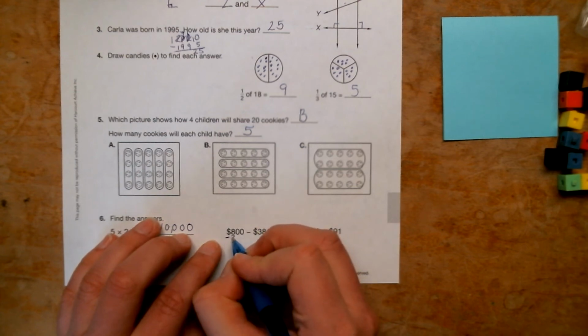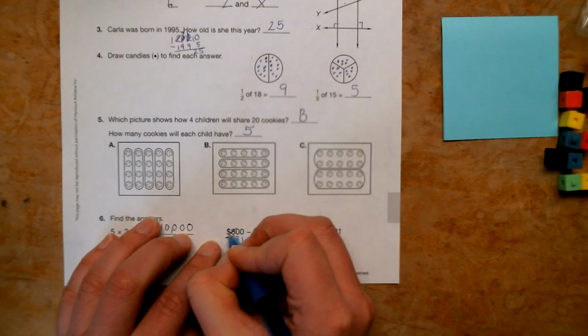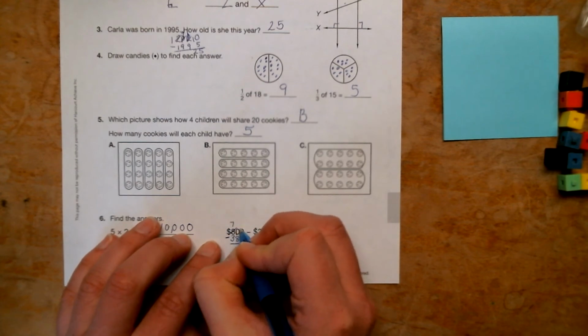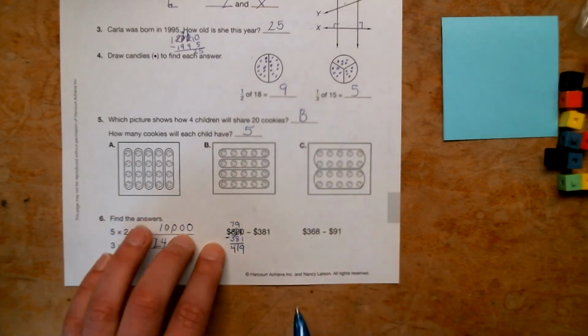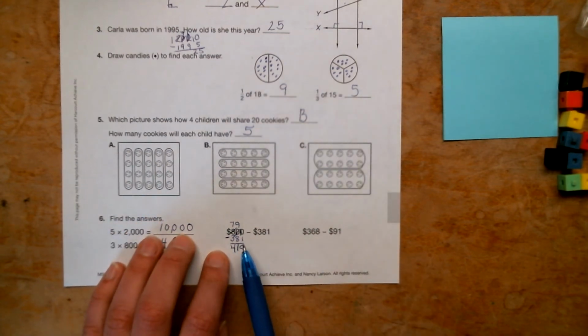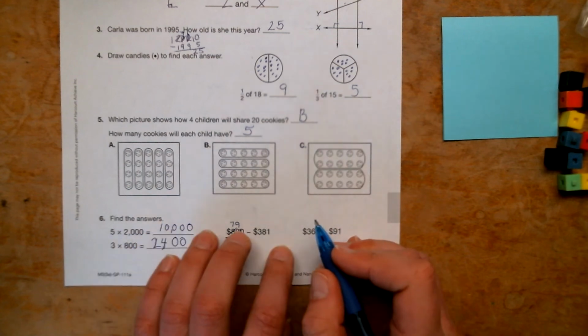800 minus 381. We can't do 0 minus, so we have to make this 7. We have to make that 9, so we can make that 10. 10 minus 1 is 9. 9 minus 8 is 1. 7 minus 3 is 4. 800 minus 381 is 419.